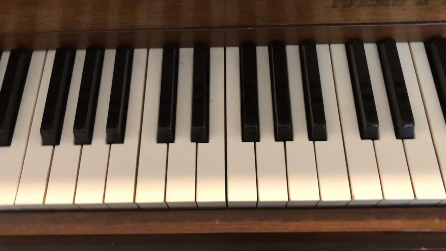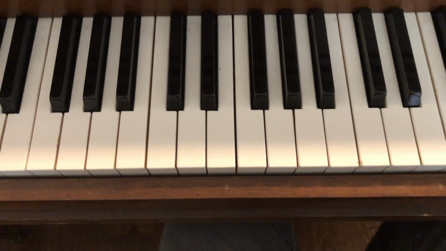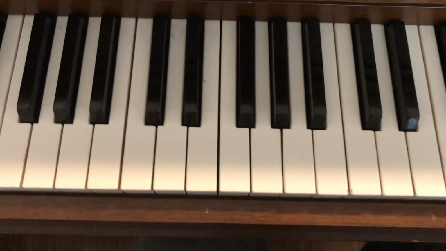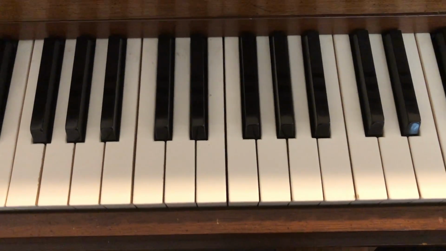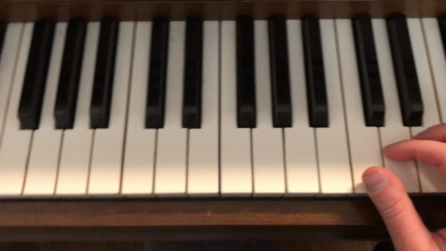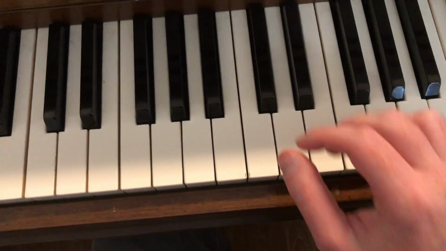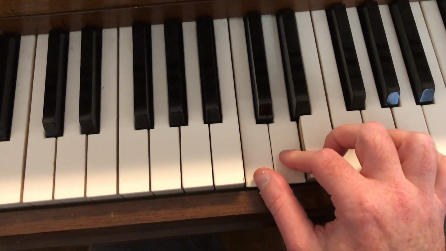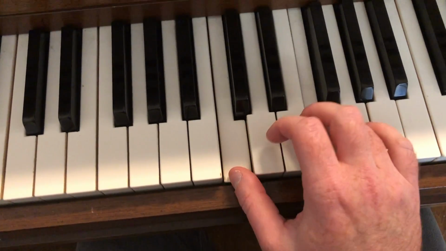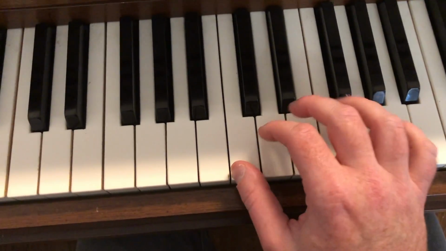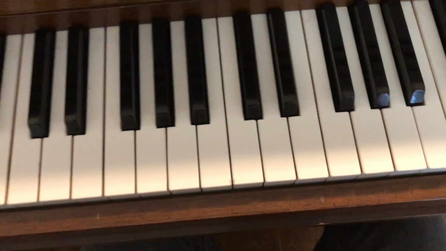All right everyone, here we are at the piano. So the first thing we need to do is define an interval. An interval in music is the distance between two notes that are being played. These are intervals that I'm playing. We're measuring the distance between the notes.